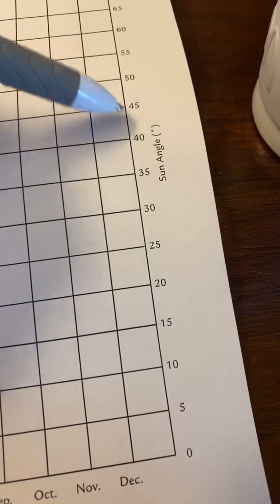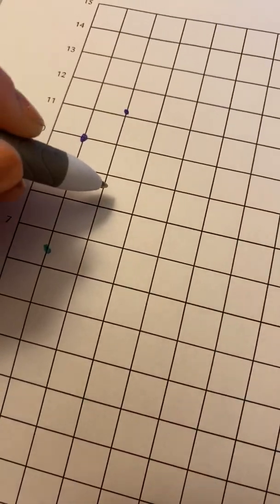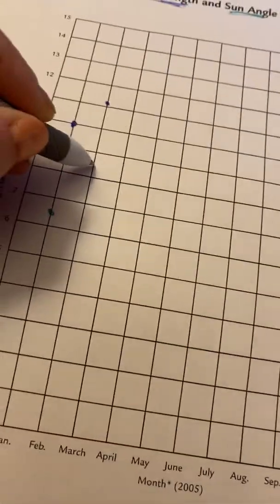Boom. Okay, and then February is 41. So 41 is a little less than halfway between 40 and 45. So I come across here and I label right there. Wait, let me make sure that's right.